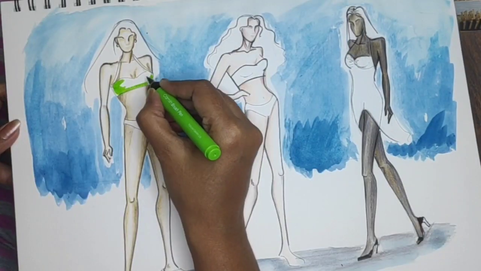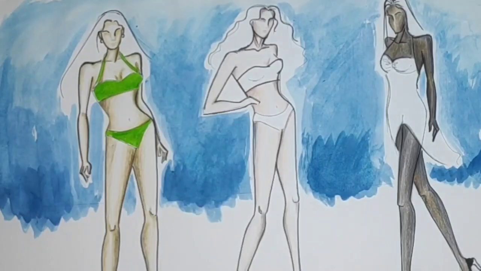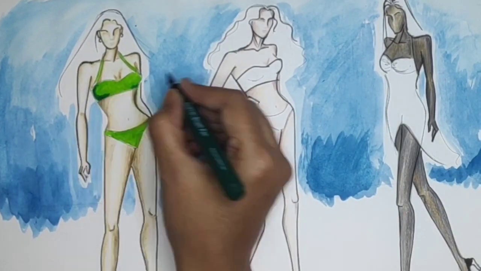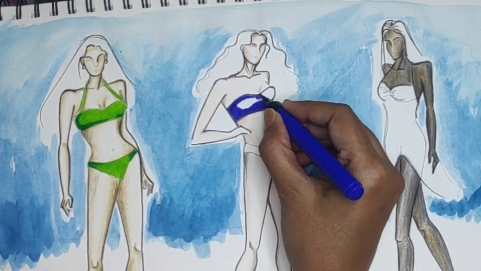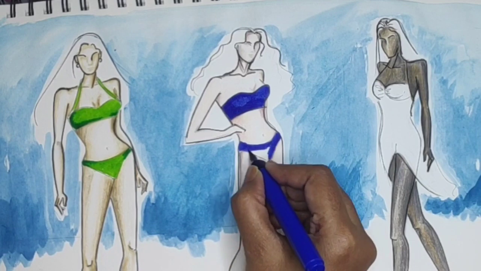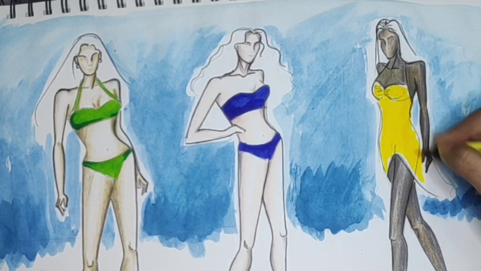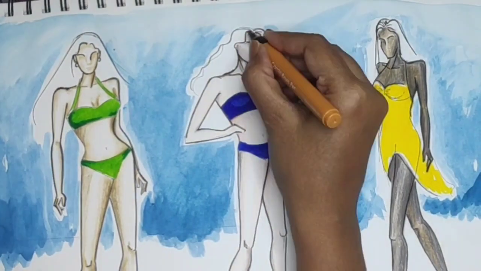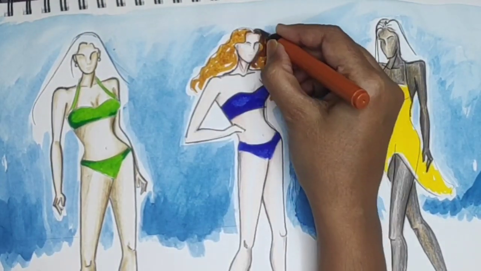Looking nice. I'm adding the garments. Here I'm using the Camlin brush colors. They're a nice and quick way of illustrating, rendering. It's nice, very fast. Now of course, if this video was more about the garment, I would not use only these. I'd give more detailing, but this is all about skin shading. So just a quick thing.